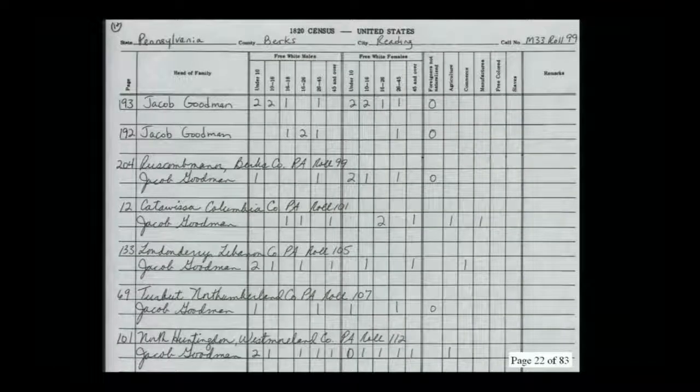Slide 21, we go back to 1820. Now this is where you can start if you have someone who appears every year in the census, like this Jacob Goodman in Londonderry. He's also there in 1840. So I also looked at the Pennsylvania census for 1840 to rule out the people who stayed in Pennsylvania, right? Because we know that they're not our person. And slide 22, I've charted those out for you as well.